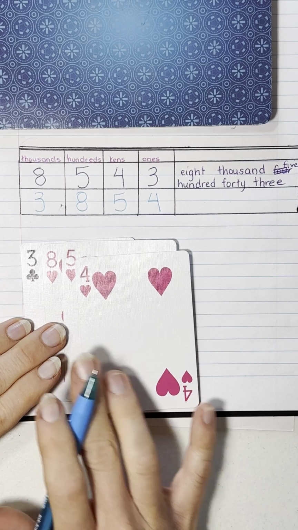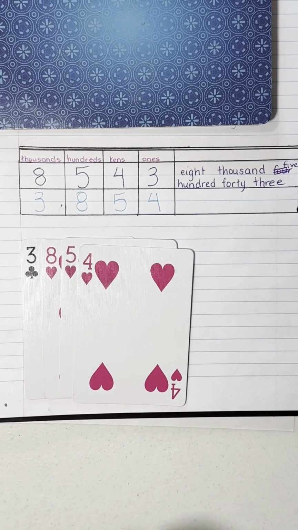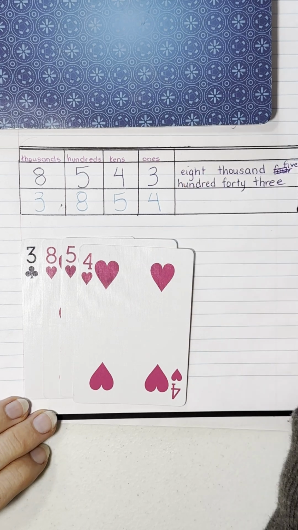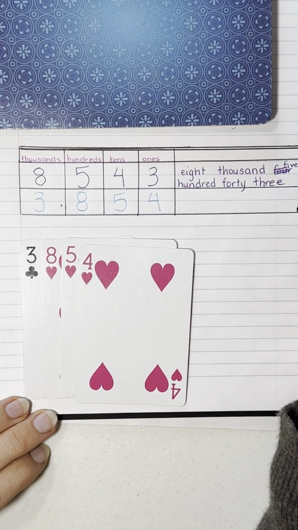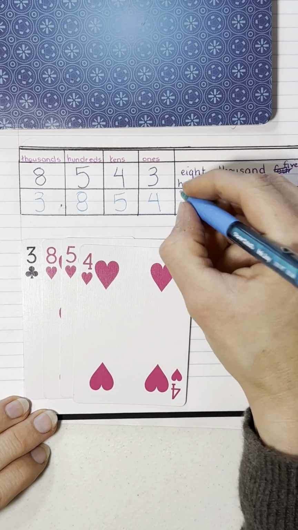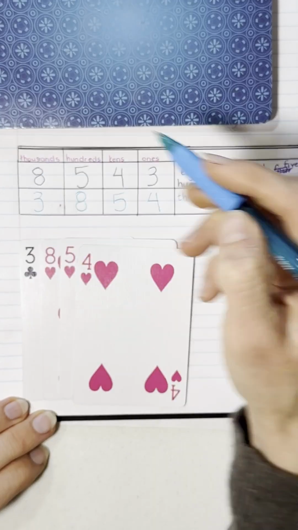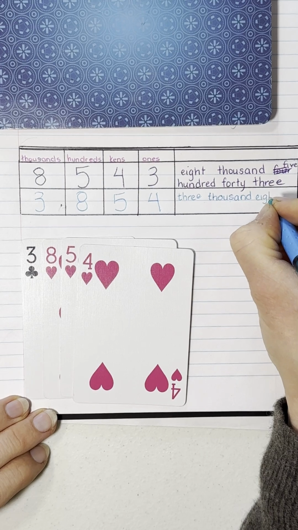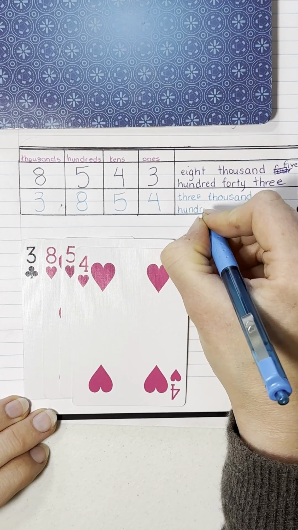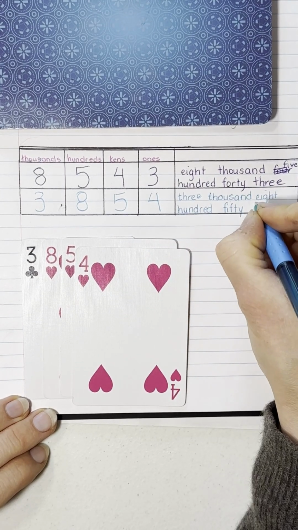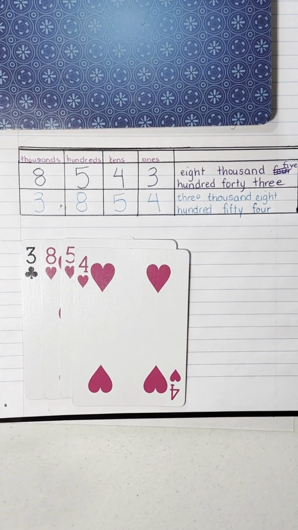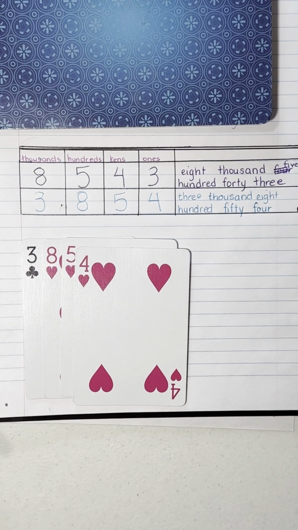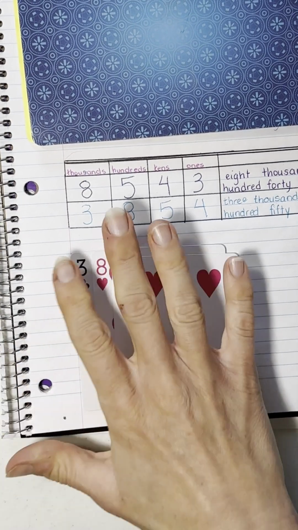Okay, so 3,854. Now I'm gonna write that down, and I'm gonna pay more attention this time. I made a mistake last time, and that shows me I need to be paying more attention. So 3,000. 800. 54. As easy as that. So we made 2 numbers using the same numerals. These numbers have different values.